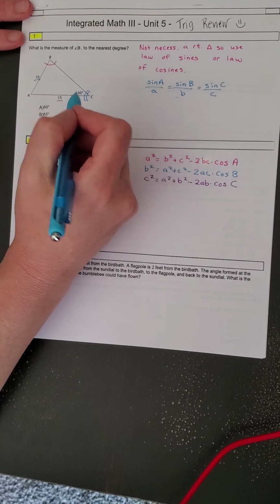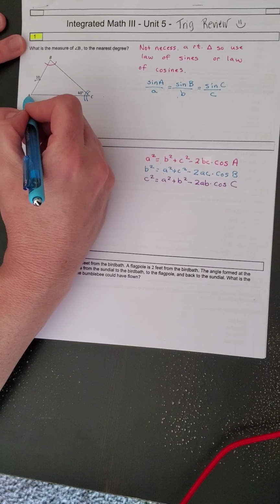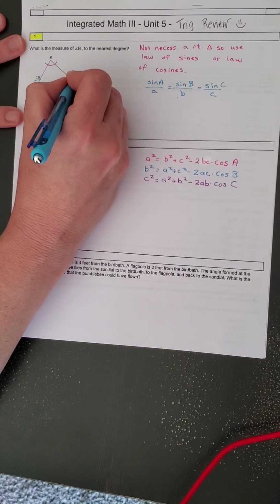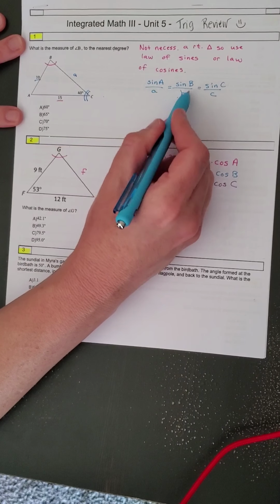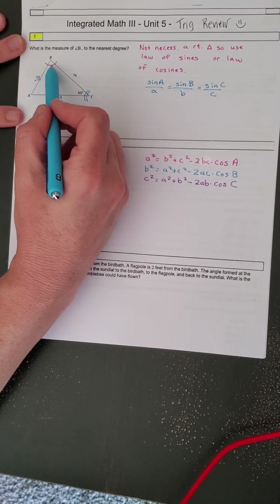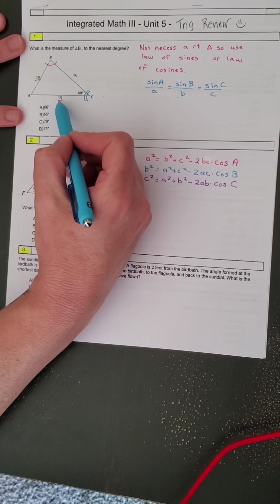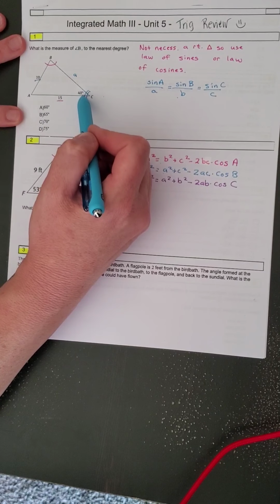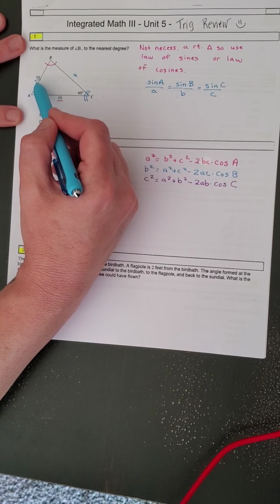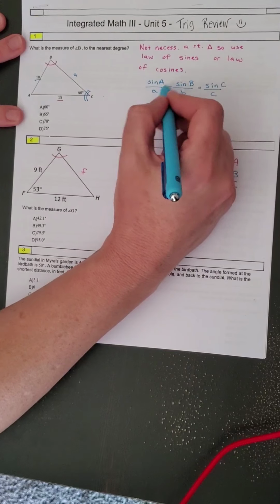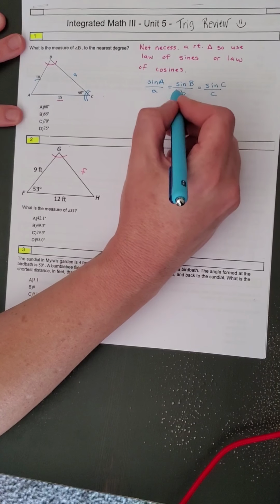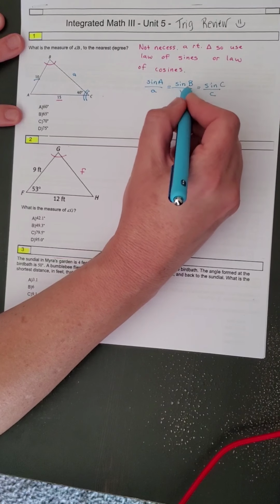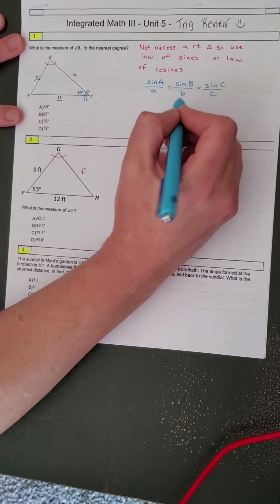So in this case, I can't use sine A. I have nothing on A and nothing across from A, right? So I would not use sine A at all, but I could be using B. So sine B is what I'm looking for, and I do have B, the length of B. And then sine C, I do have angle C, and I do have its corresponding side. So I could use the law of sines, and that's exactly what I would use. I would use sine B over B is equal to sine C over C, and this would be my unknown, and I would solve for B right here.